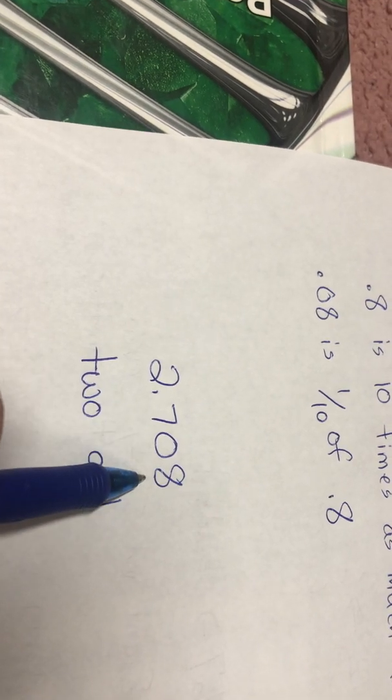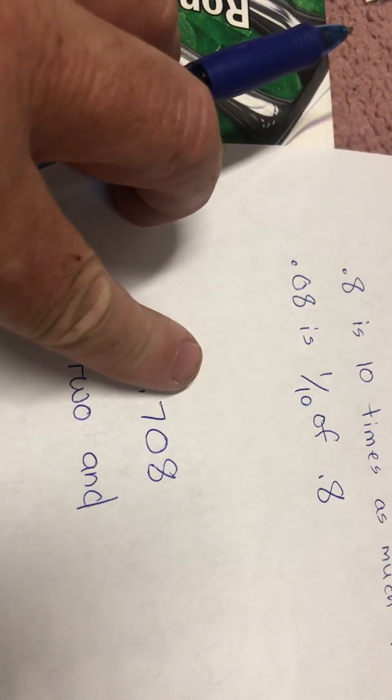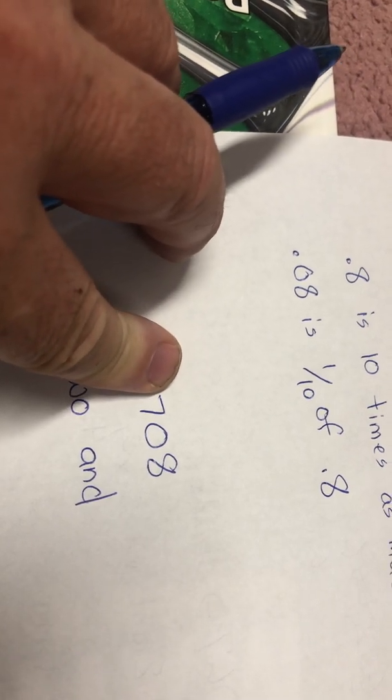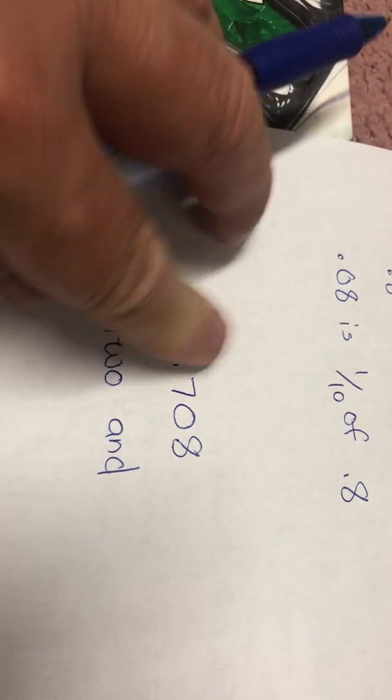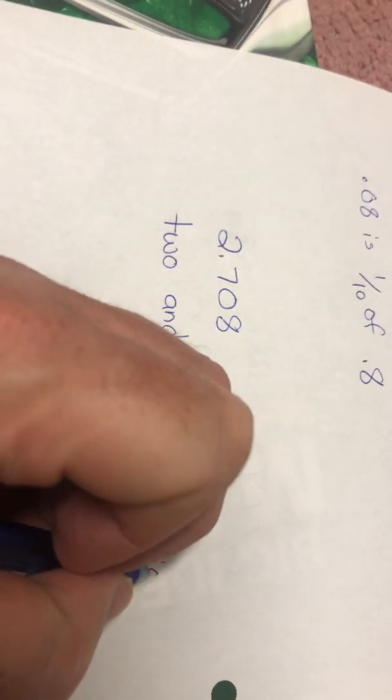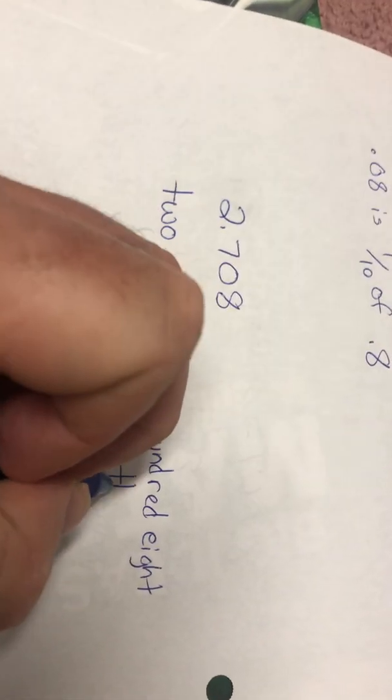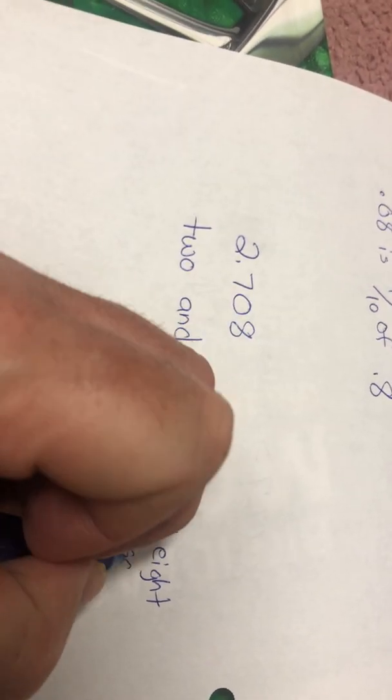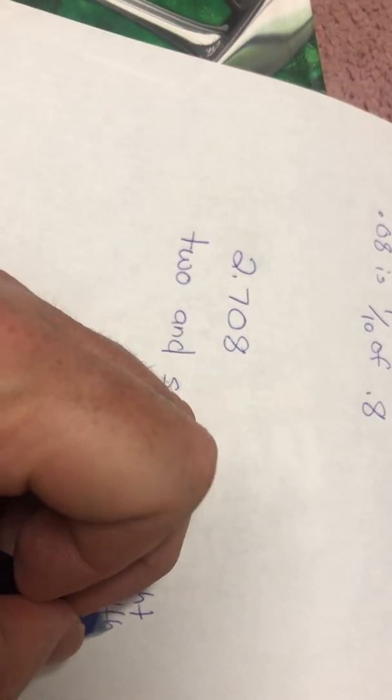Well, 708, if I just think about that and take out the 2, I think of it as 708. Okay? So it's 2 and 708 thousandths.